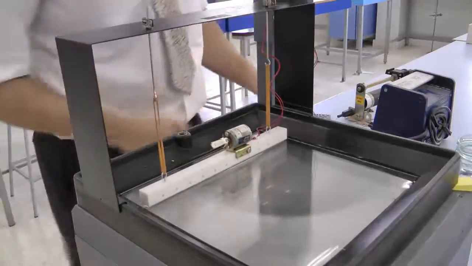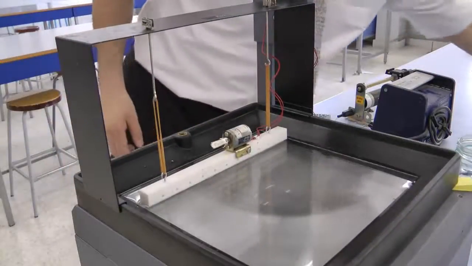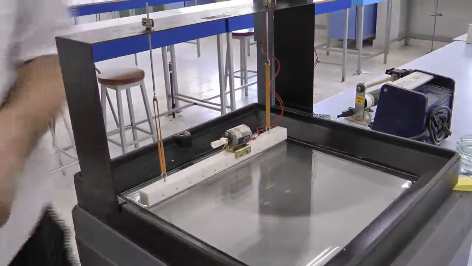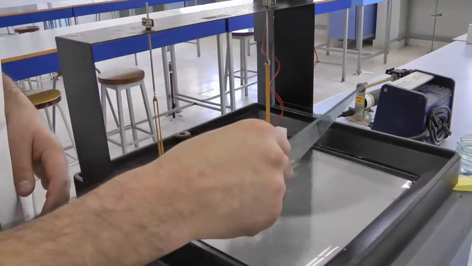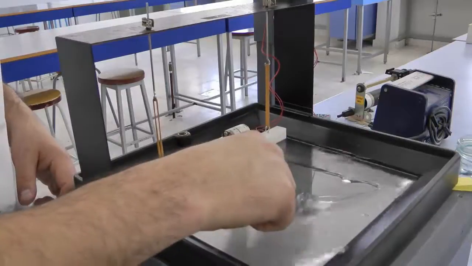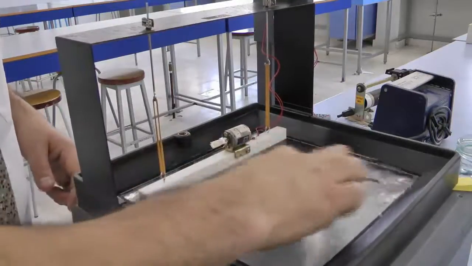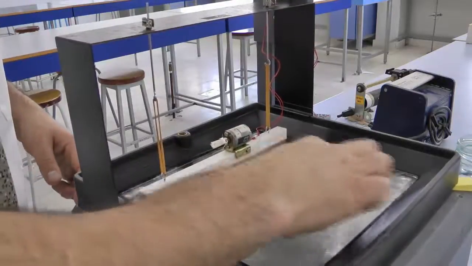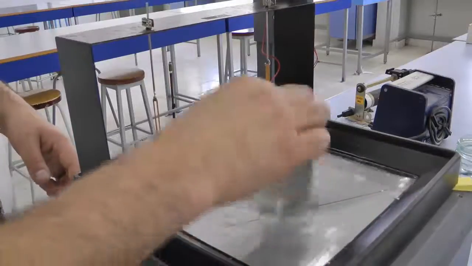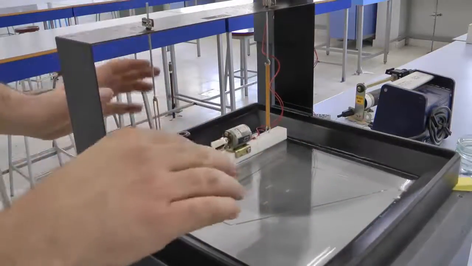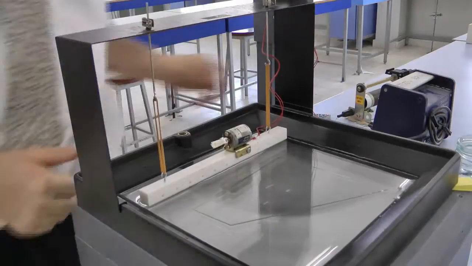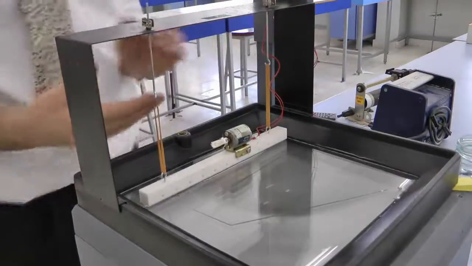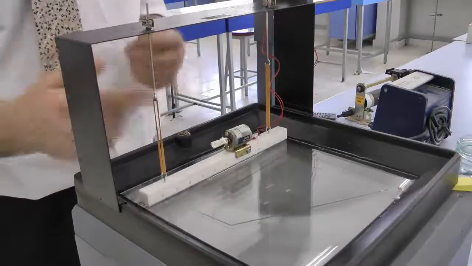I can also try making the liquid shallower. I could do that by tilting this up, or I could do it by placing a piece of glass in the liquid, and then above this piece of glass here, it will be shallower, and we can see what effect that has on the wave as well.